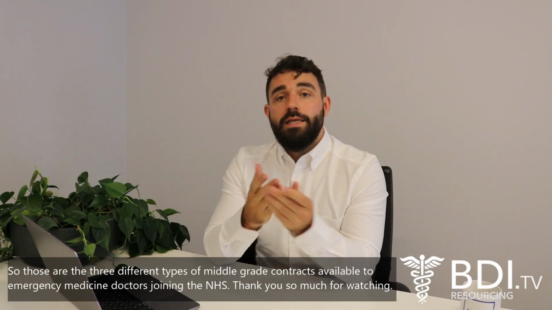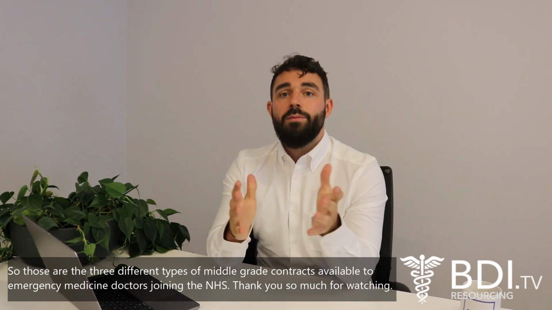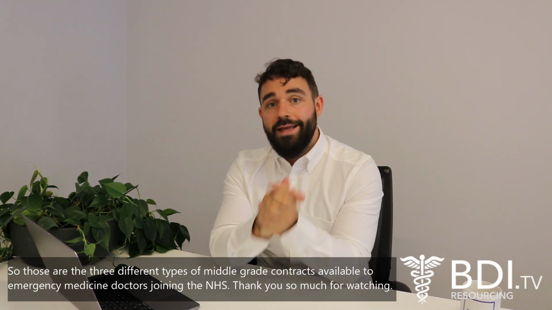So those are the 3 different types of middle grade contracts available to emergency medicine doctors joining the NHS.